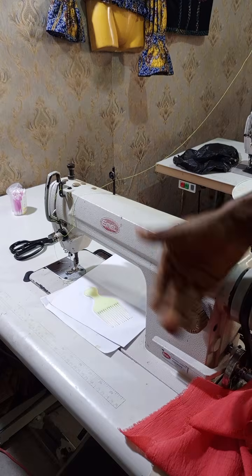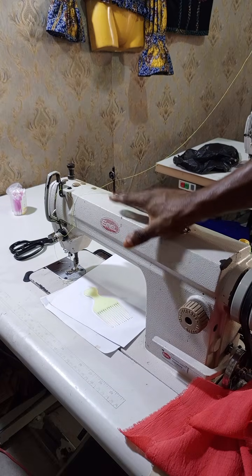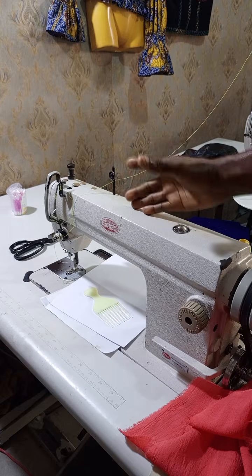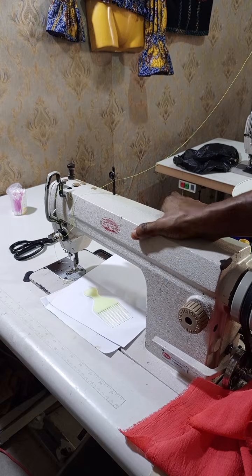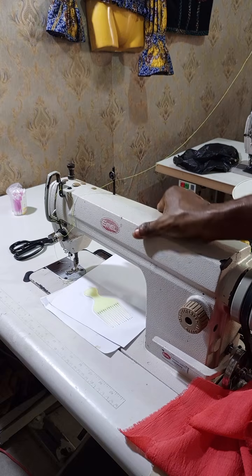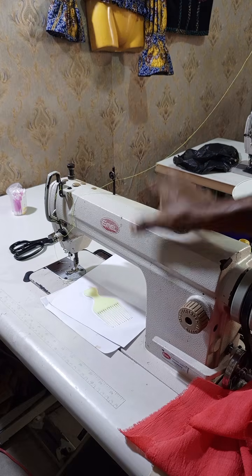So in a situation whereby you progress, you're working with your manual machine, and you later want to become a professional and you have enough money, please go ahead and buy this particular machine, because it will ease your work, it will make your work go very, very fast, and it will give you extra confidence. Yes, that is the second advantage, to give you extra confidence whenever you're working.